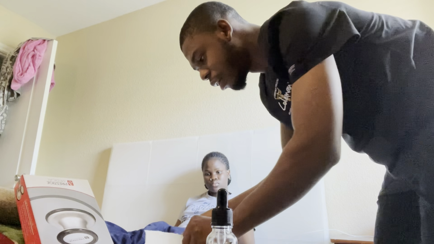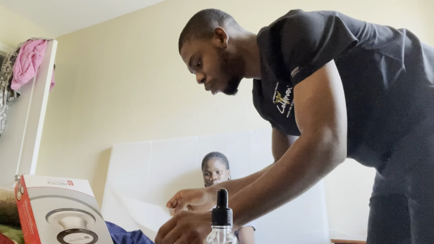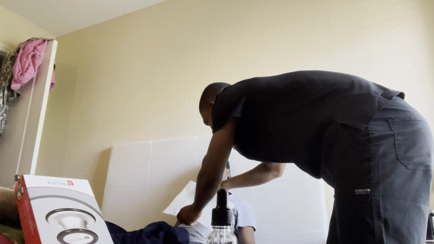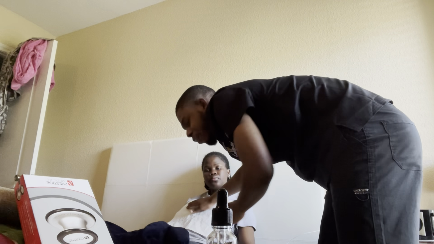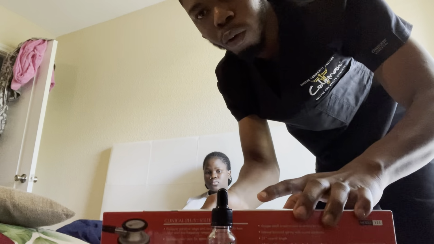After that, I will take my drape and I will place it. If there is any drape available, I will place it over the patient's chest. I will take my suctioning kit. I will open my suctioning kit.